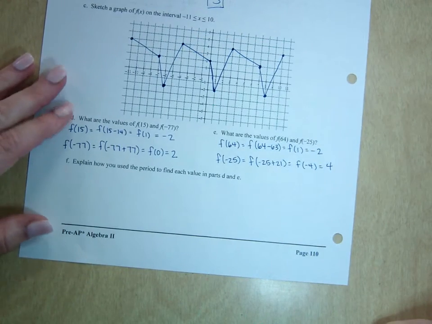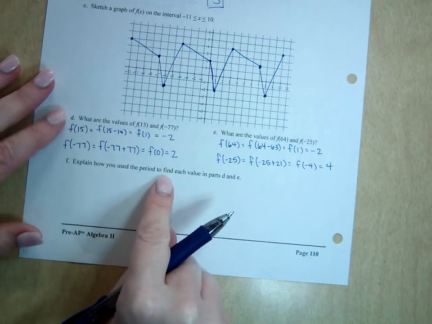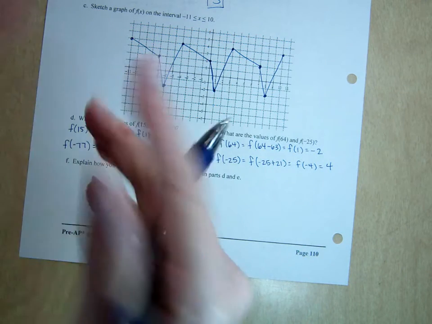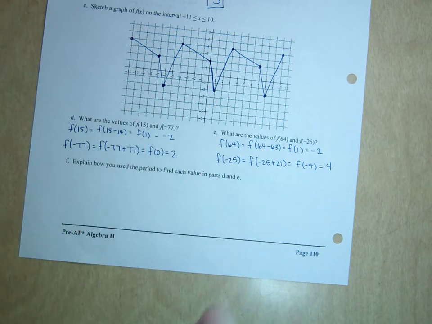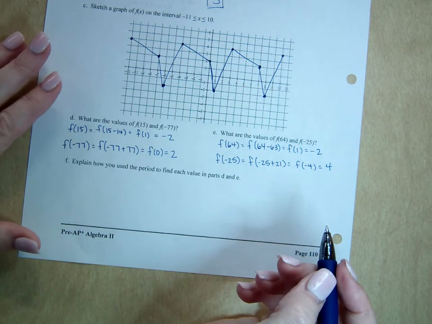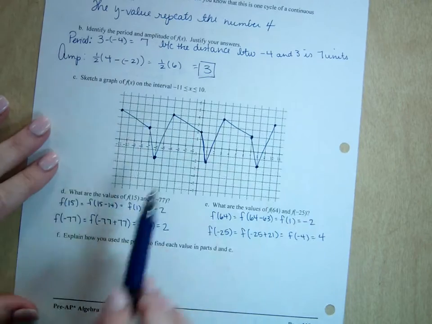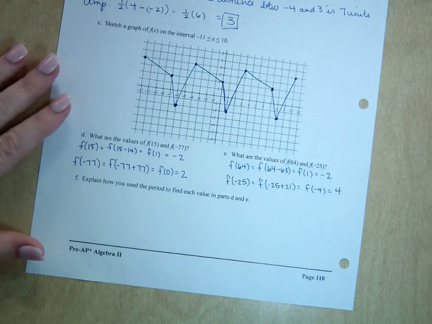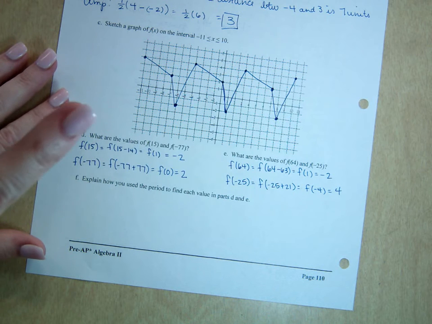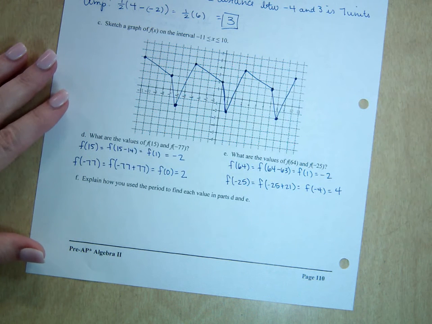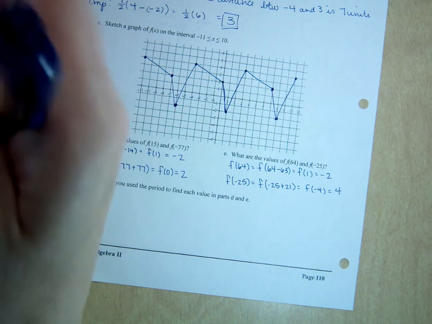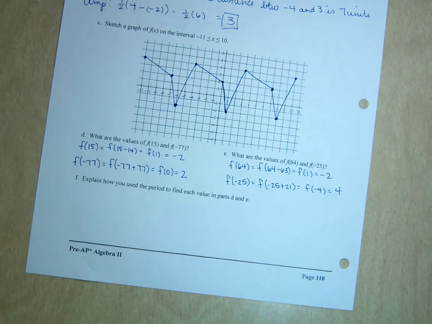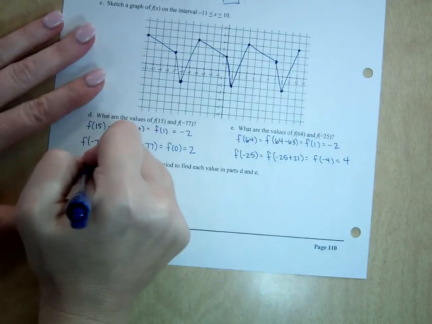Okay, so how do you use the period of the function to find the values? We know the period is 7. We use multiples of it, and then we add or subtract.